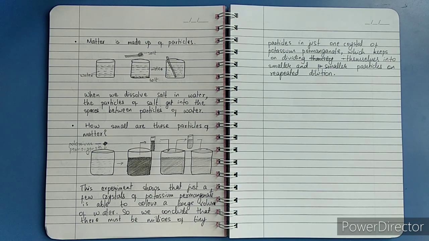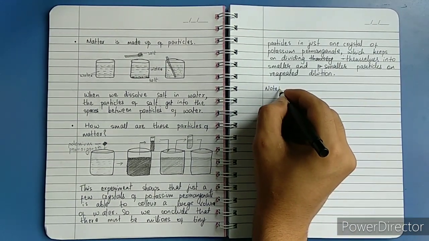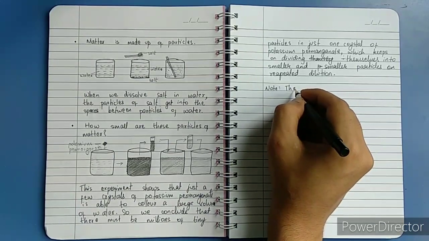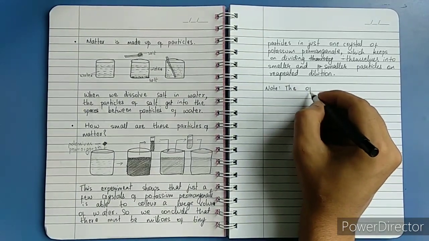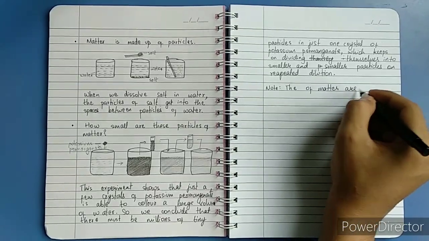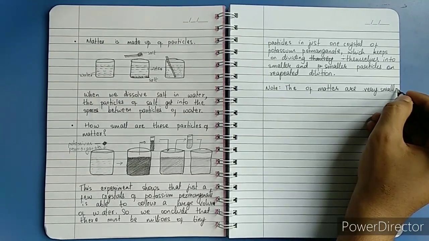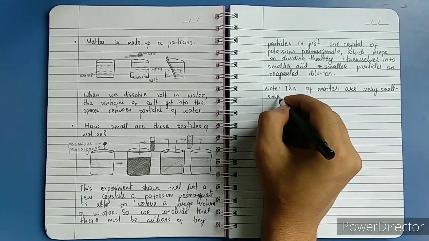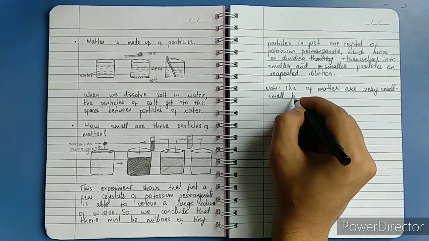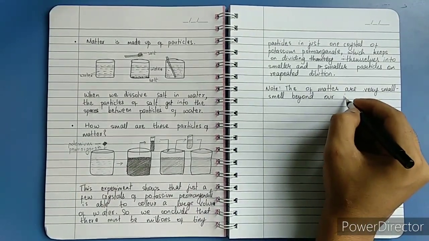Okay. So from this we conclude that the particles of matter are very small, beyond our imagination.